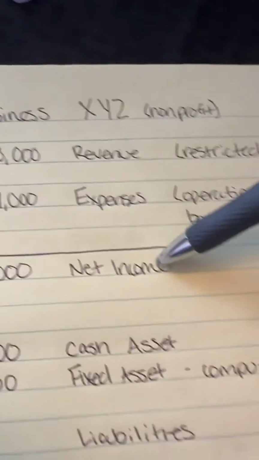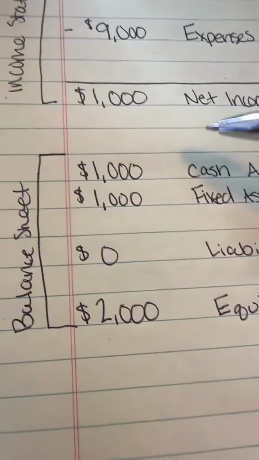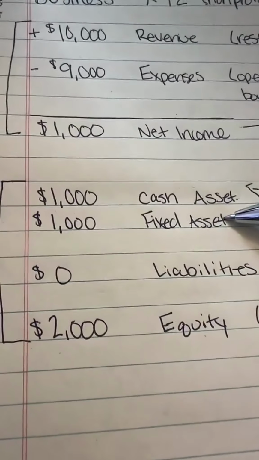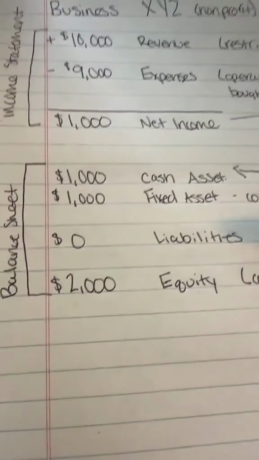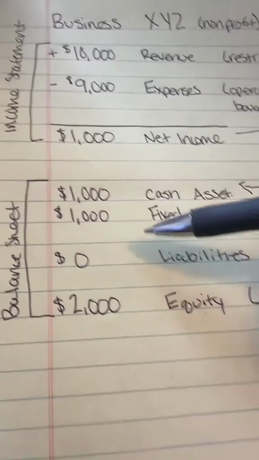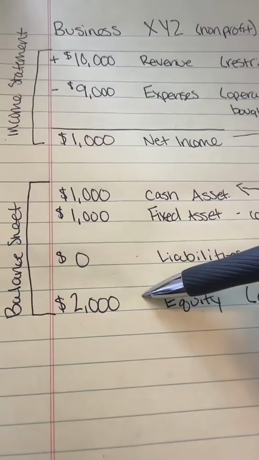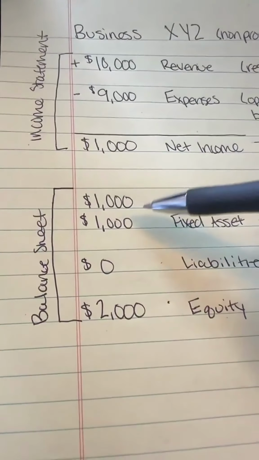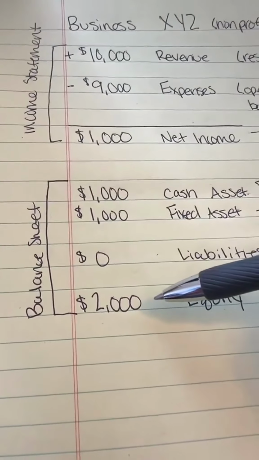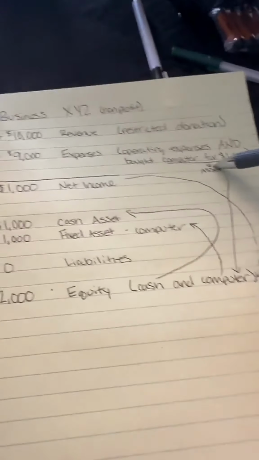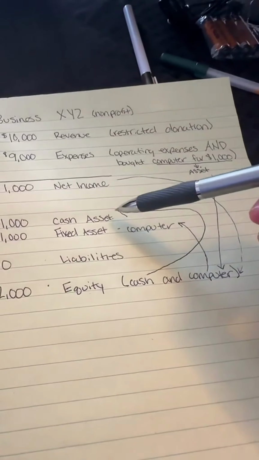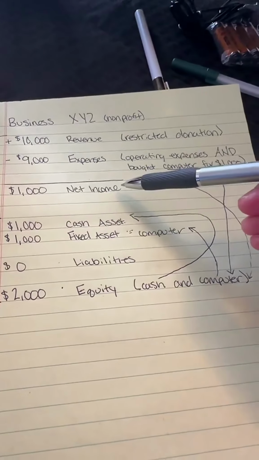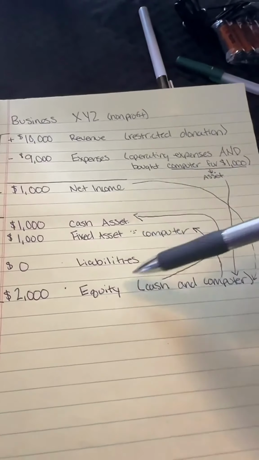So when we come down to the balance sheet here at the bottom, $1,000 is their cash asset. $1,000 is their fixed asset. That's their computer. They didn't borrow any money. So they have $0 in liabilities and they have $2,000 in equity because again, balance sheet has to balance. So these $2,000 summed up here equal this $2,000 down here. So we can see this asset came down to be an asset here as the fixed asset in the computers. The net income came down to be a cash asset here, but it also came down into equity where it was reported as the cash and the computer.